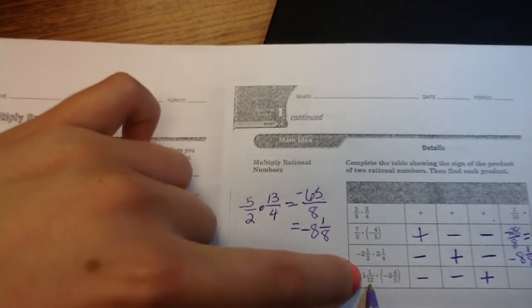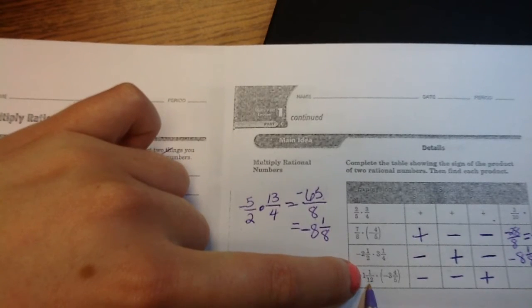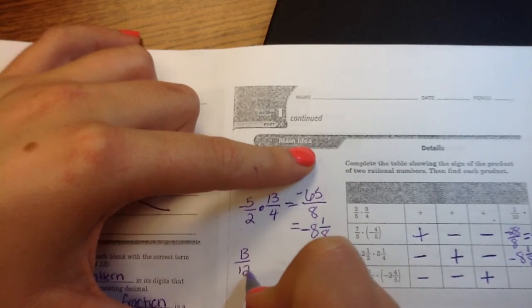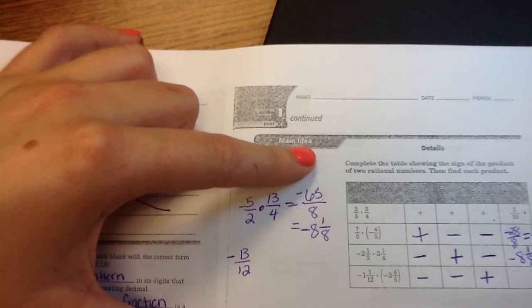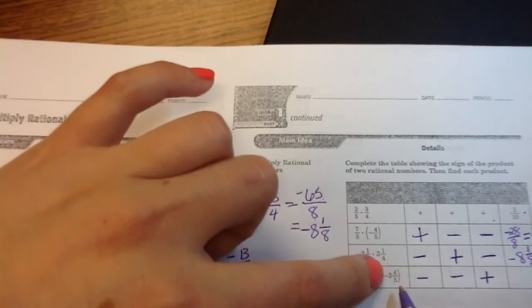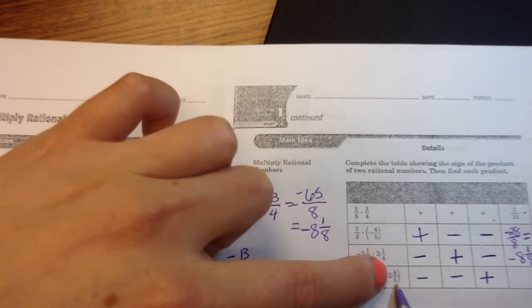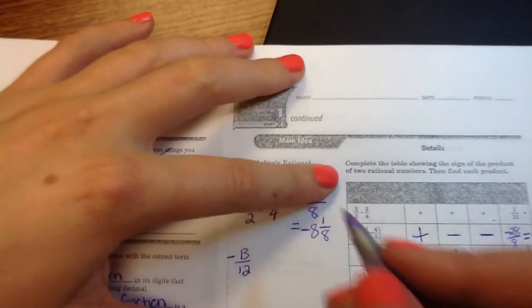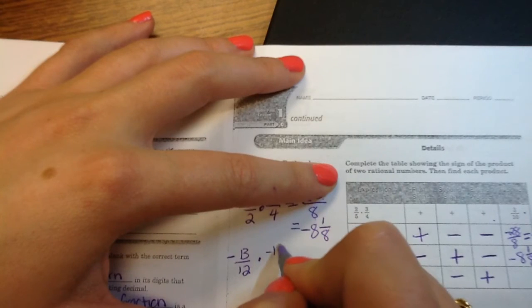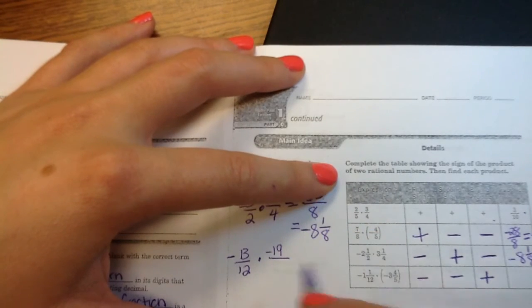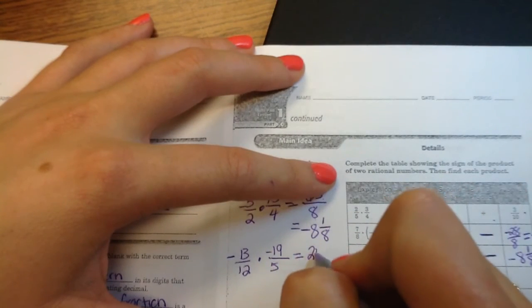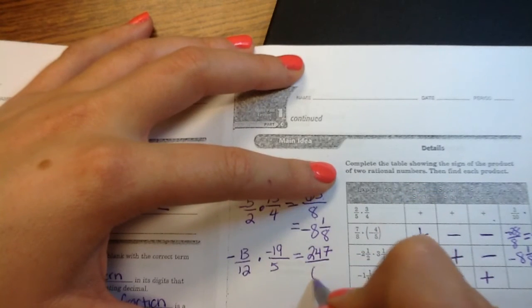Okay, so hold your negative sign. 1 times 12 is 12, plus 1 is 13. So that gives me 13 over 12, negative. So we add that negative back in. Okay, hold the negative on the 3. 3 times 5 is 15. 15 plus 4 is 19. So times negative 19 over 5. Okay, 13 times 19 is 247. 12 times 5 is 60.